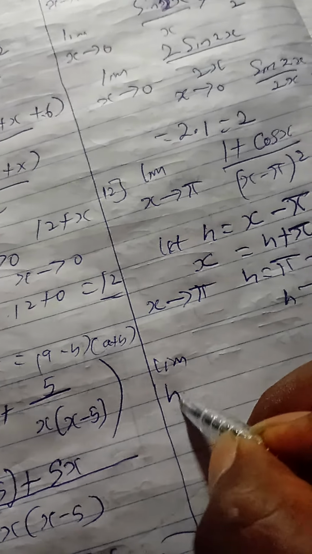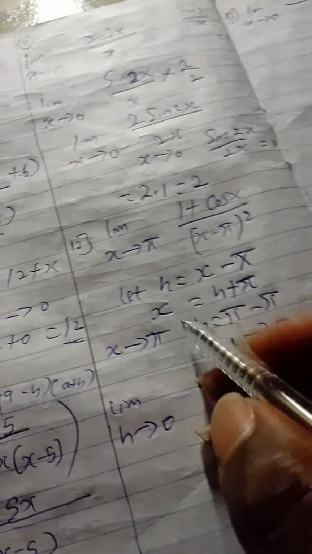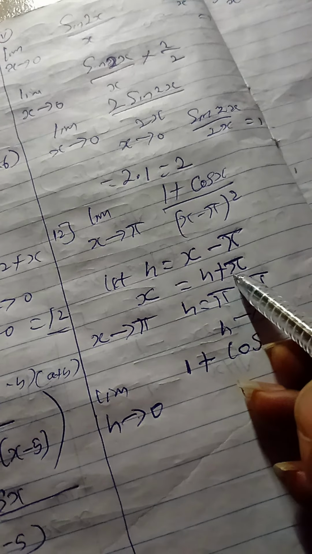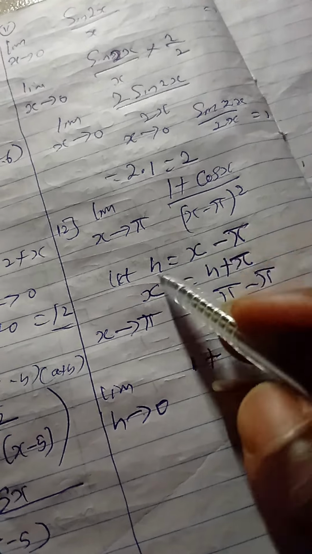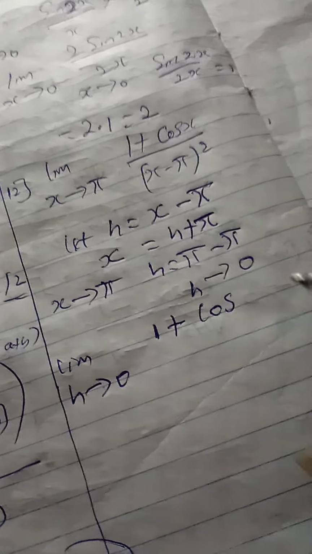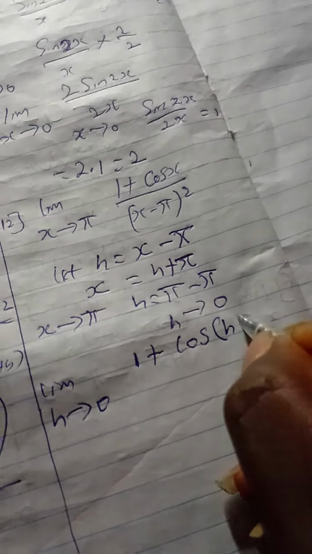Limit as h tends to 0 of 1 plus cos x. You know what my x is now? h plus pi. How do I get that? I say let h be this, then I make x the subject of the formula. So I'll now get cos of h plus pi. Is that clear?